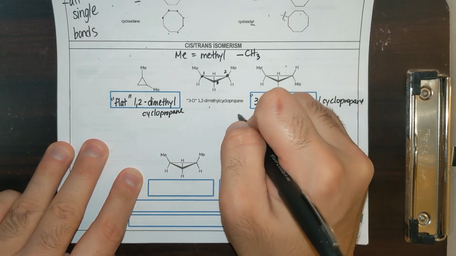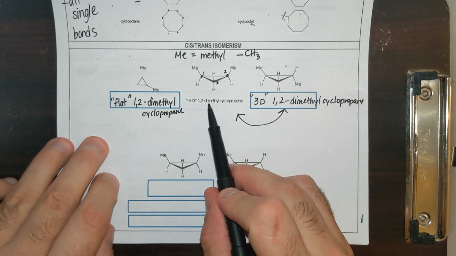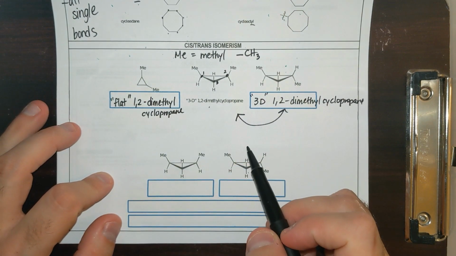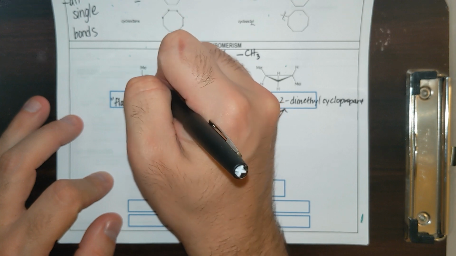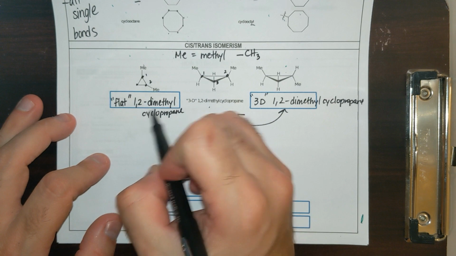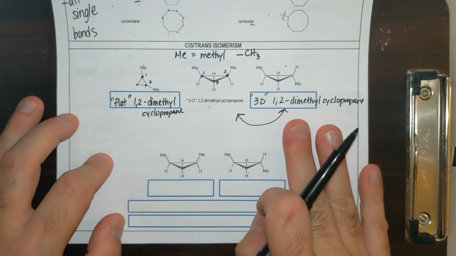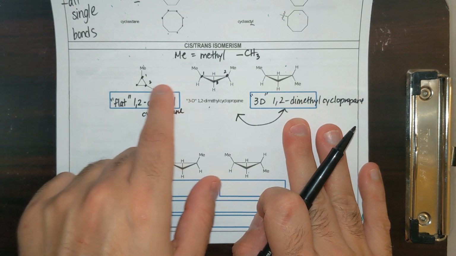Look at these two. How can I tell the difference if they're both called 1,2-dimethylcyclopropane? If I'm just looking at it like this, this is methyl groups on both carbons 1 and 2, that's easy. But what if I have 3-dimensional, or which direction will I have those methyl groups?